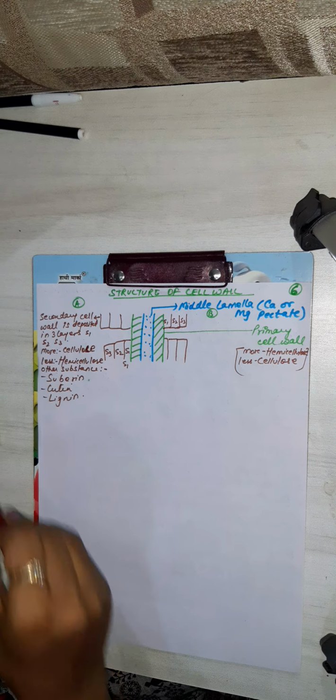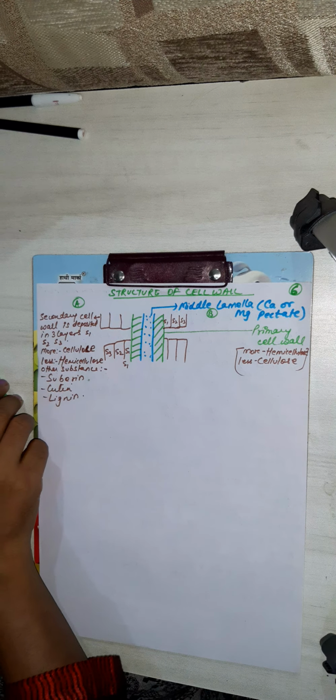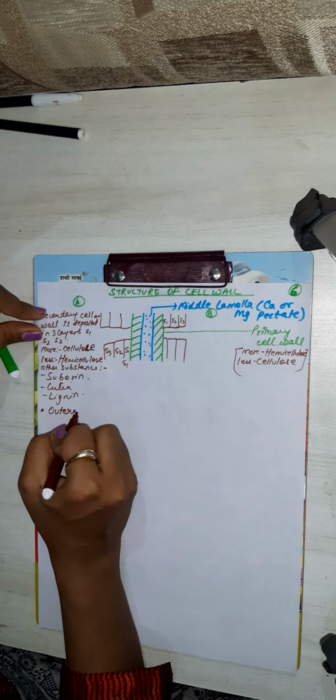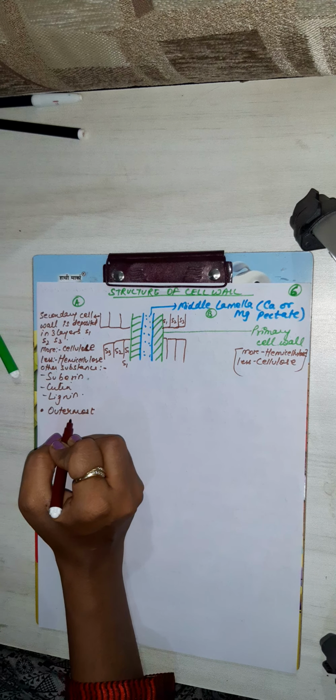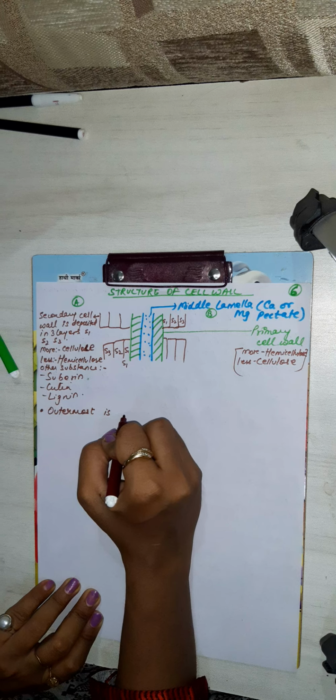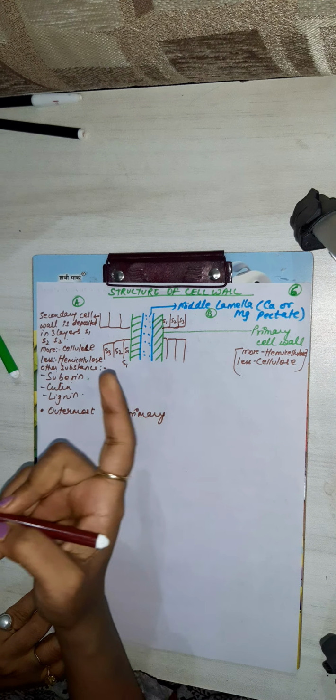Okay, so we can say here, note down, outermost कौन सा हुआ? Primary. Sorry, outermost is primary. One more thing, let me draw tertiary also.